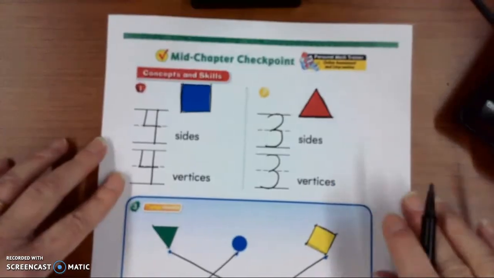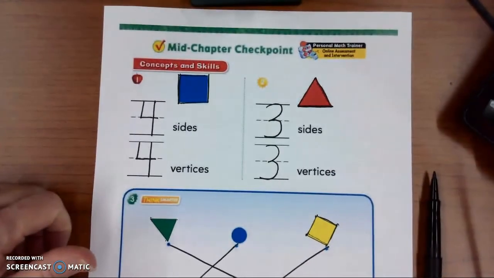All right, that's the mid-chapter checkpoint for Chapter 9 Go Math in Kindergarten.